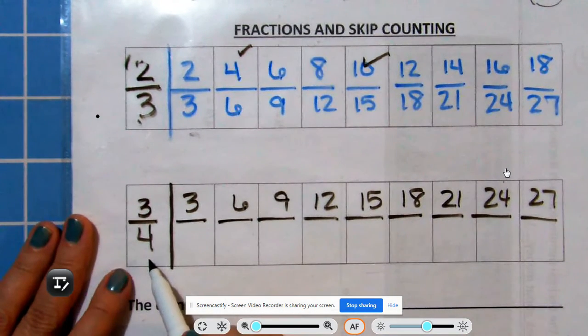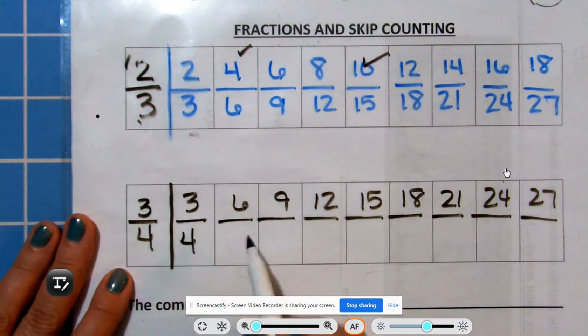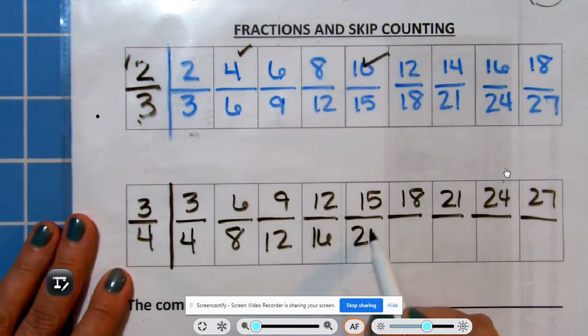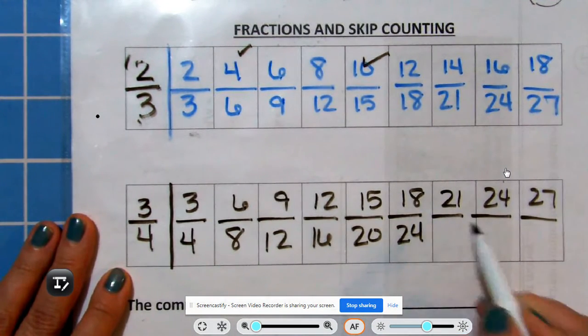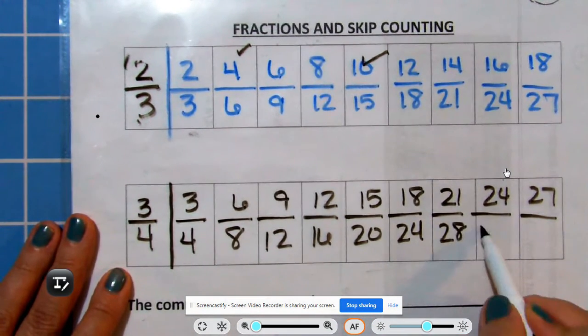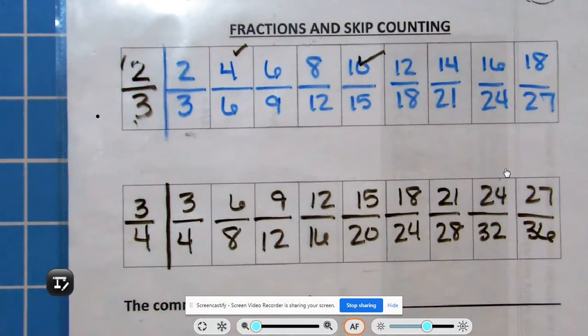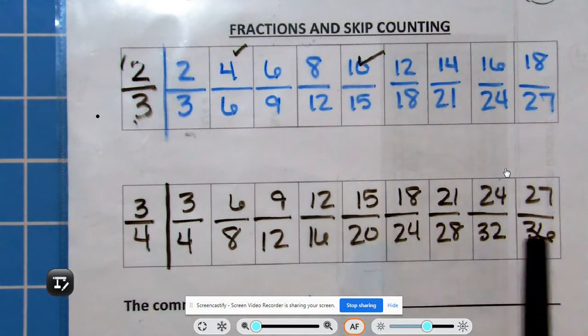Skip count by your denominator. 4, 8, 12, 16, 20, 24, 28, 32, and 36. These are all fractions that are equivalent to 3/4.